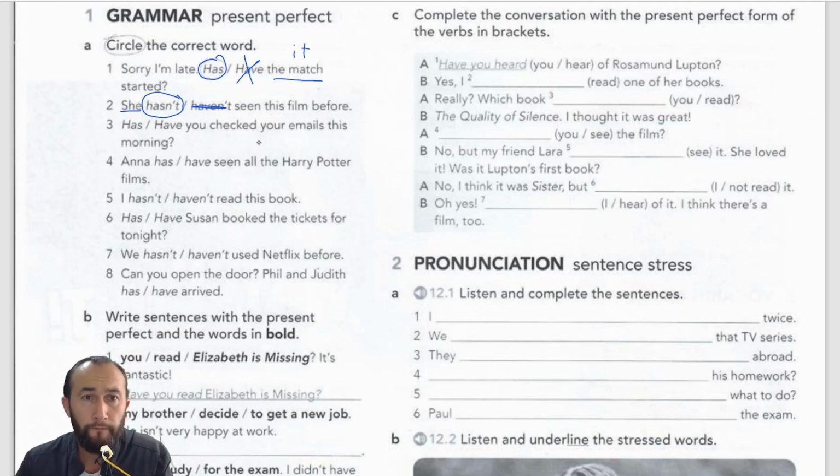Number 3, you. So if it's you, we're going to go for have, guys. Have you checked your emails this morning? You see, it's something that I don't know about the other guy. So if you don't know about the other guy, but you would like to know, then you should ask with present perfect. Like, have you checked your emails? Have you finished your homework? Have you been to England? Have you seen someone? Like, have you seen John or have you seen Becky in the street or whatever?